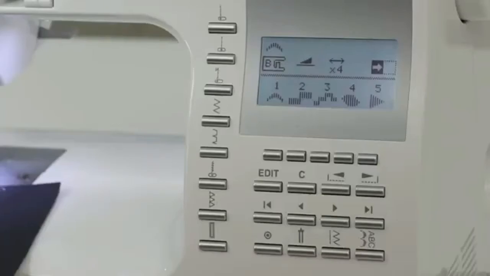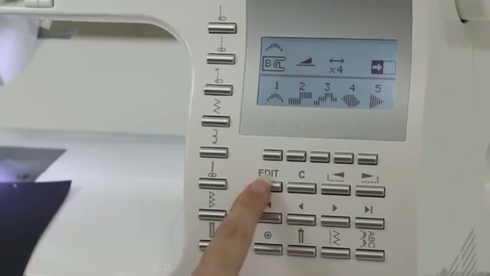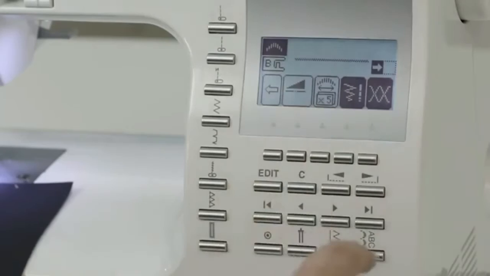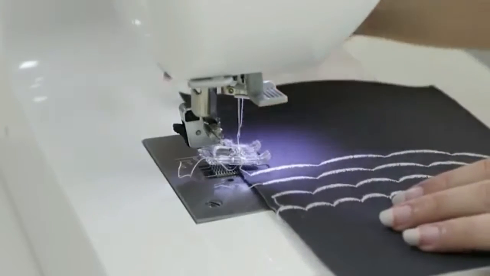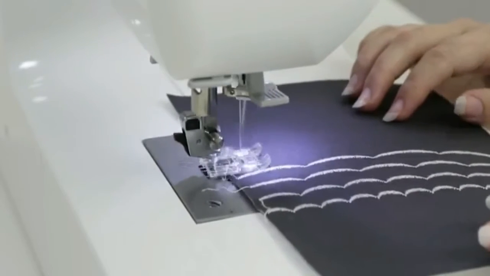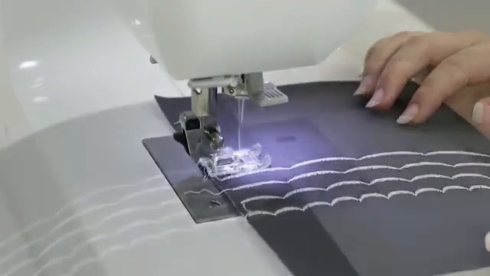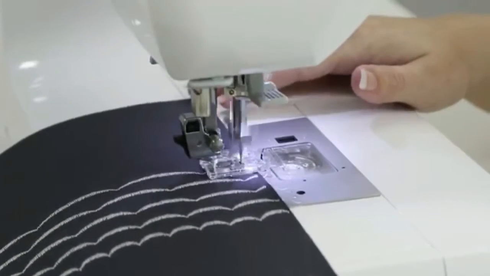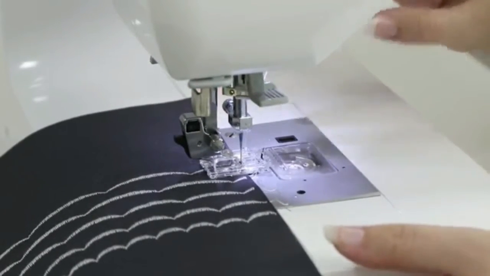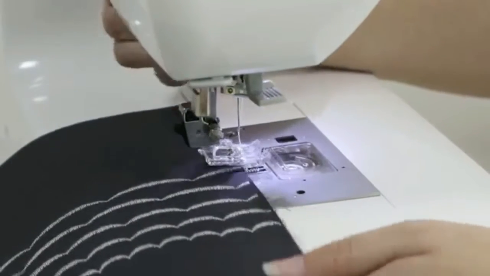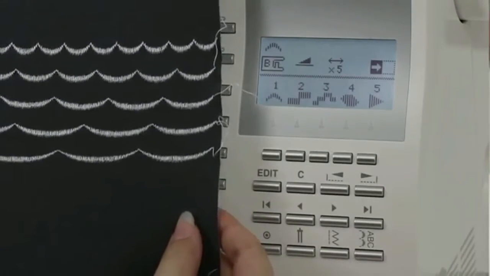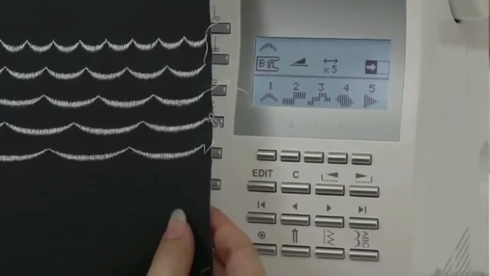Okay, one more time now. Let's do some elongation. Press the Edit button and press the button so it says elongation ×5, and stitch it out. Stop sewing at the end of the fabric and trim the thread. And here we have stitch elongation. Now let's check out mirror imaging.